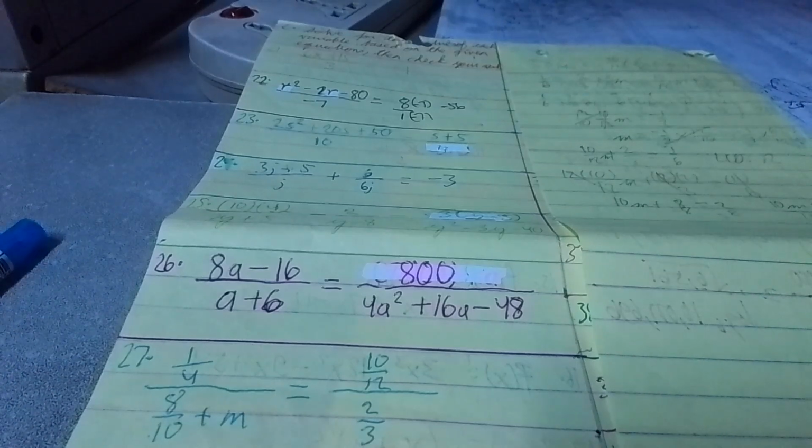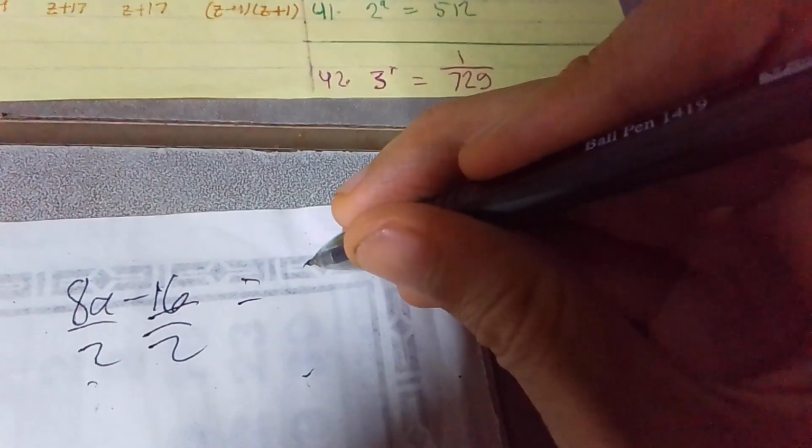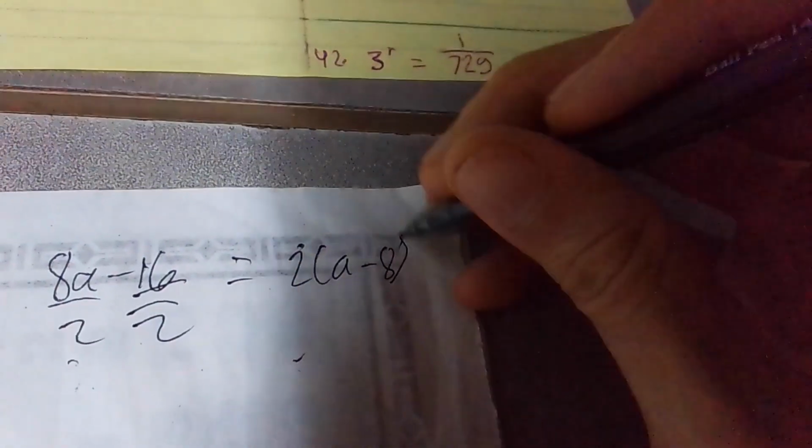First off, let's try 8a minus 16. We can factor this out by the GCF, which is 2. So therefore, this becomes 2 times a minus 8. Okay? 2 times a minus 8, because 2 times a equals 8a.